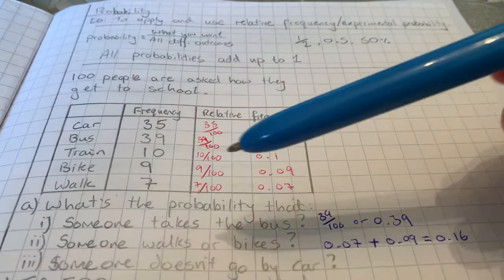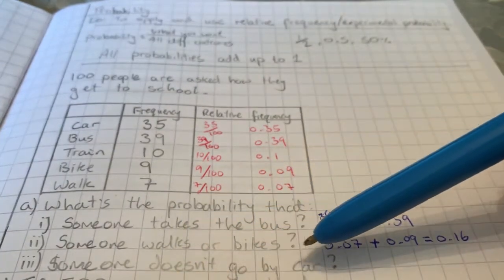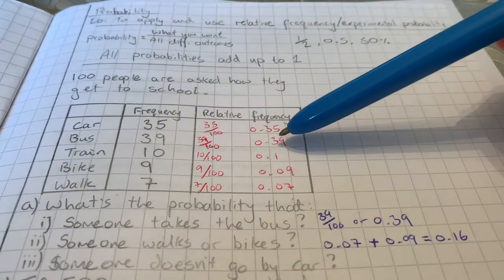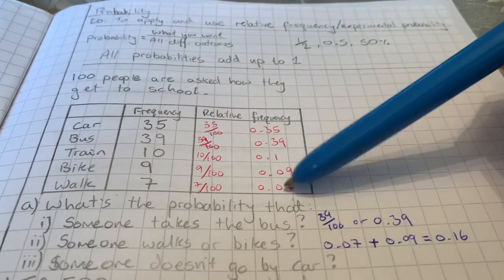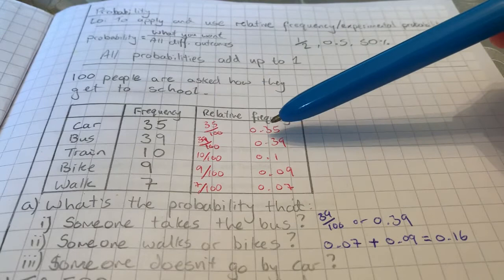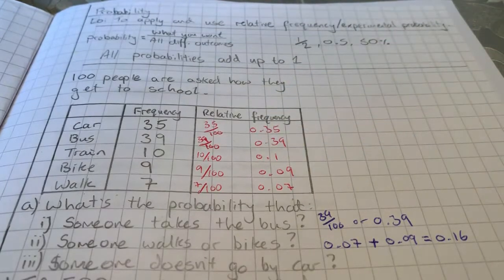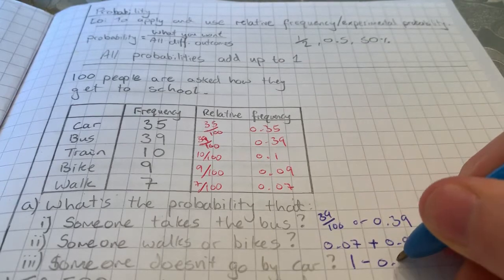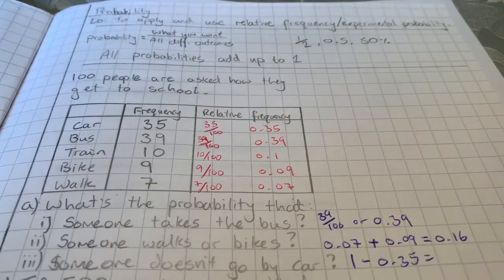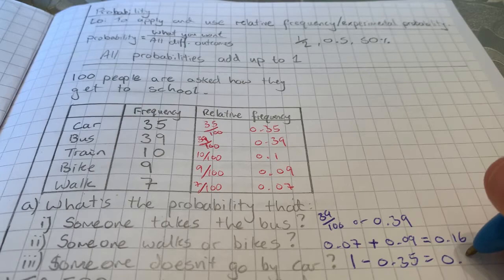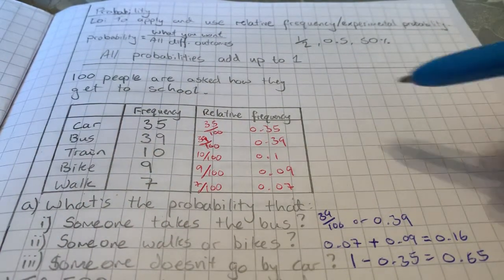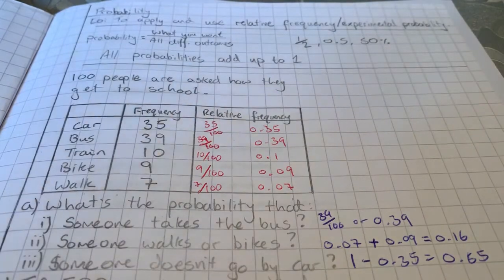And now, probability that someone doesn't go by car. So not by car, that means all these ones added up because you don't want the car, or 1 minus the top one. So I'm going to go for that option, which is 1 minus 0.35, and that gives you a solution of 0.65. So that calculated some probabilities using our information there.